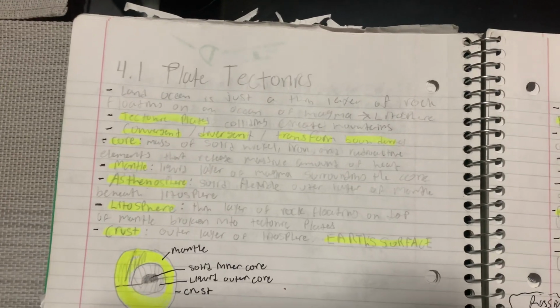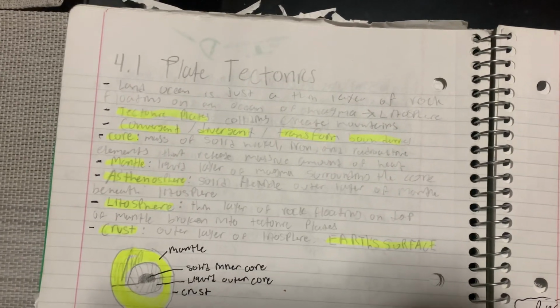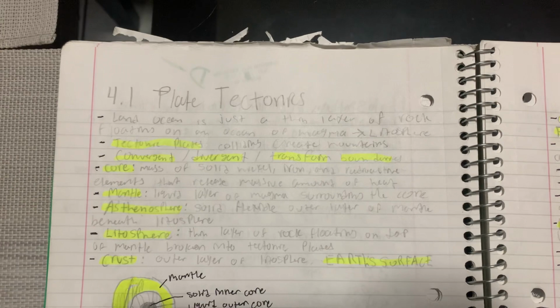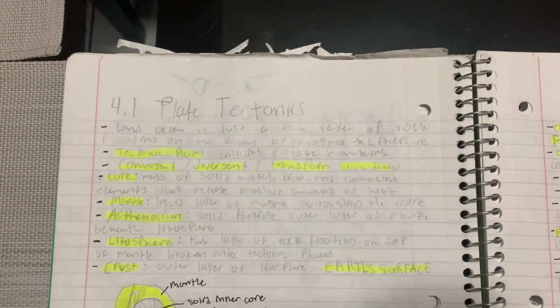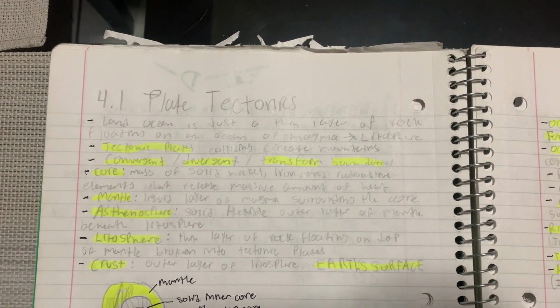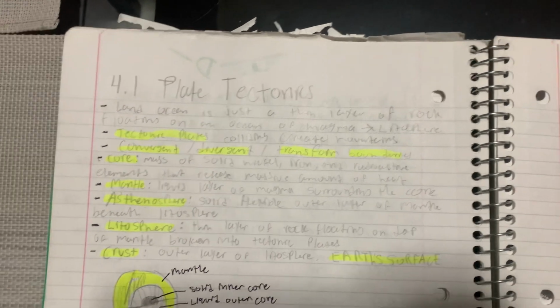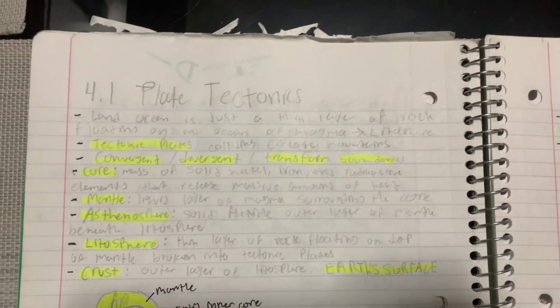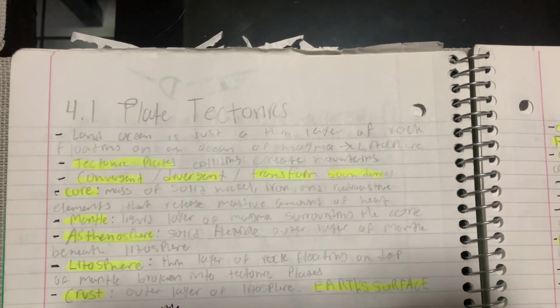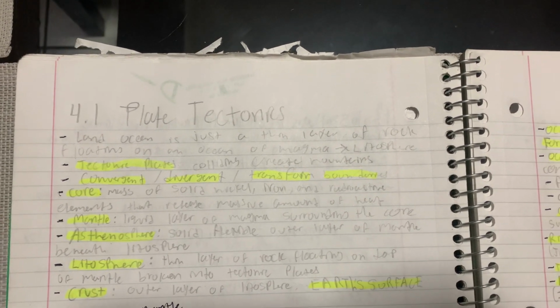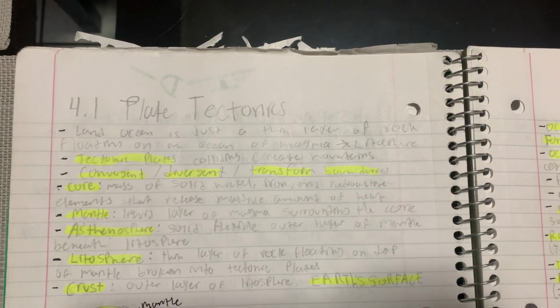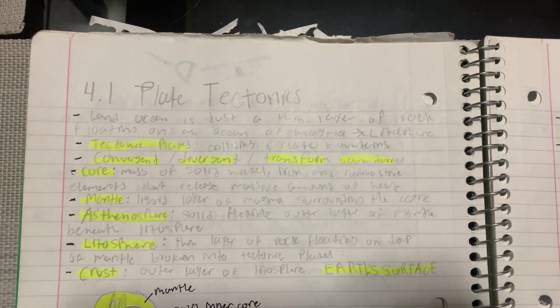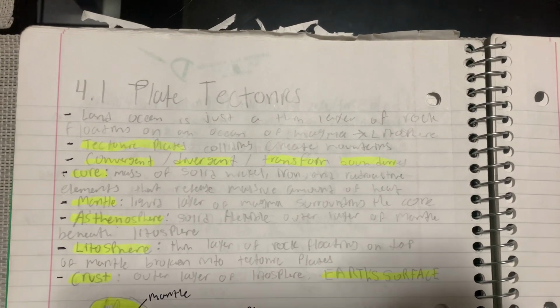Plate tectonic notes. The lithosphere is a thin layer of rock floating on an ocean of magma. Tectonic plates colliding together create mountains. And there are three types of boundaries: convergent, divergent, and transform boundaries, which will be covered later in the notes.